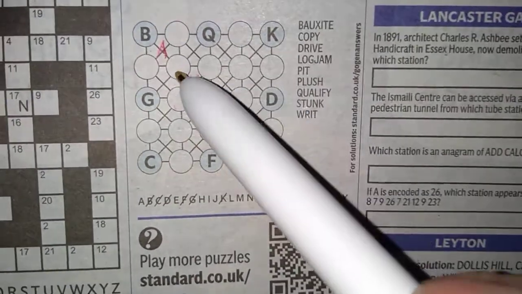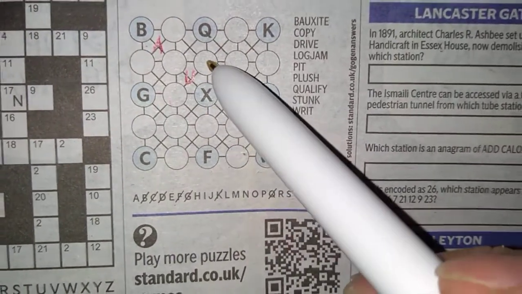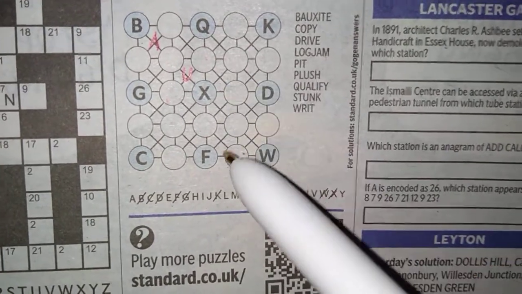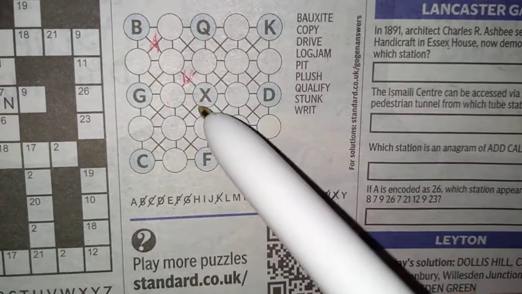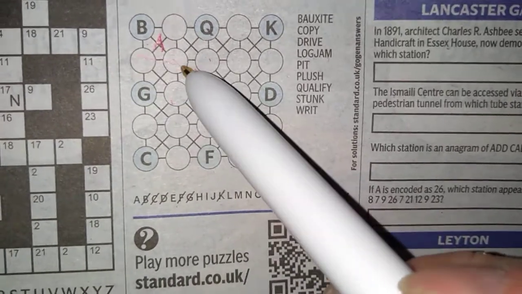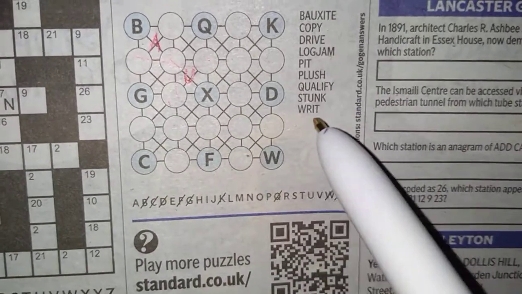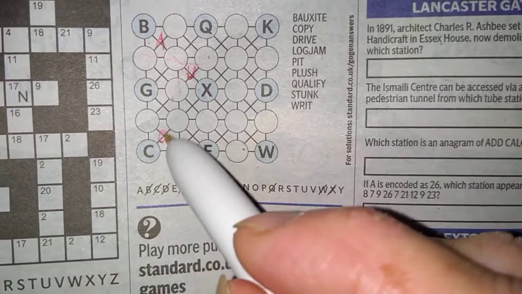Okay, it could be this one because it could go AU like that, you see. It could get to that one, AU or AU, but it cannot get further than that. So we always end up with that nice little bow tie pattern there, where we've got the two there and the two there. So bauxite, we can't do anything else with it. Copy, C, and the O is going to be one of those three, of course.